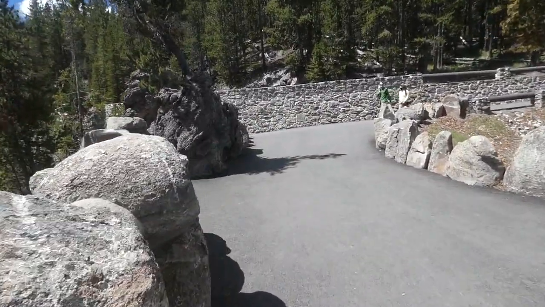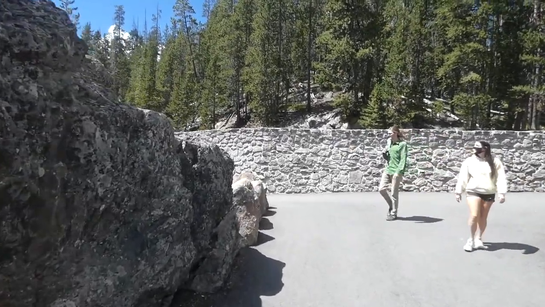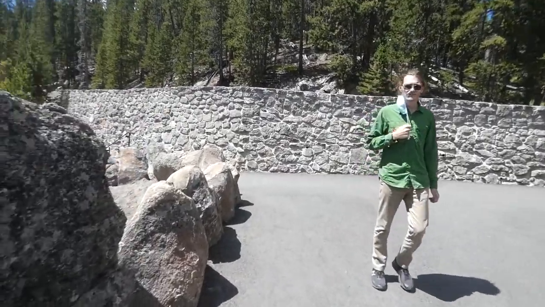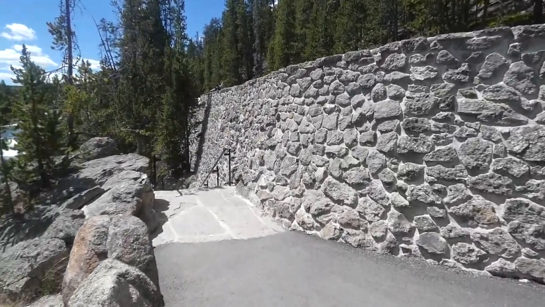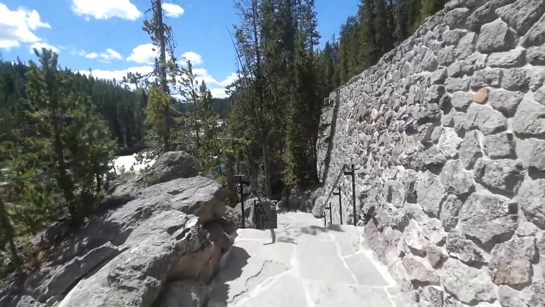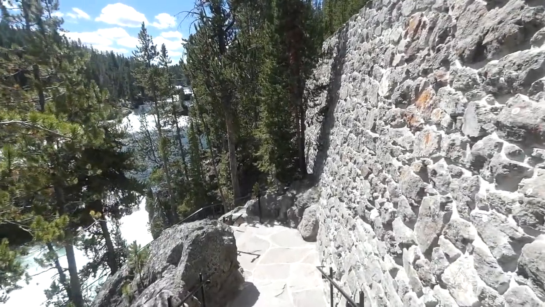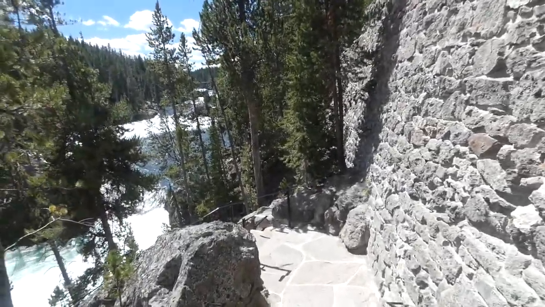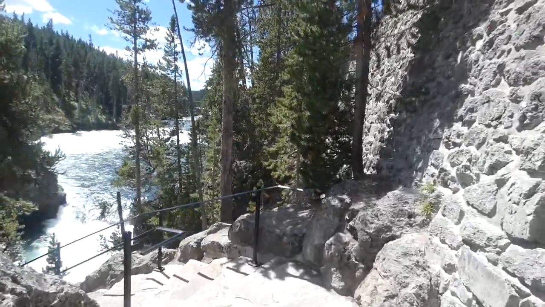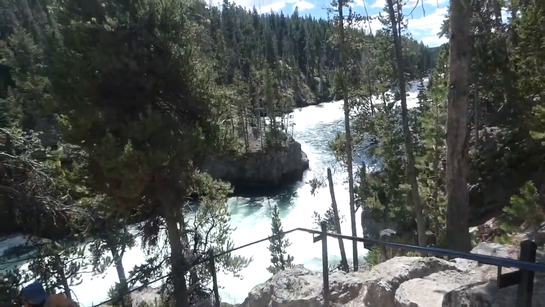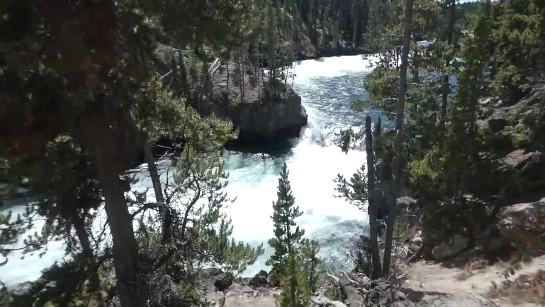Where you see those two people coming up on my right, if I were to take that trail, that would lead me to part of the North Rim Trail. That trail goes back to the Chittenden Bridge, which I mentioned a short while ago. And at the Chittenden Bridge, you can access both the South Rim Trail, which is on the other side of the river, as well as the North Rim Trail.